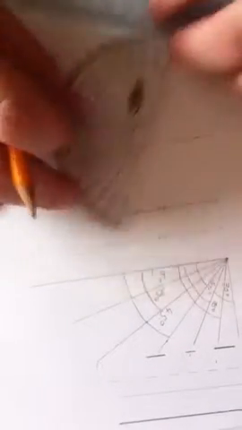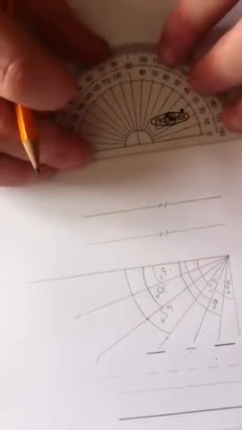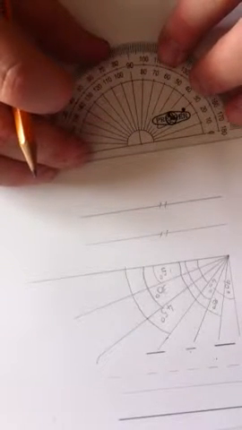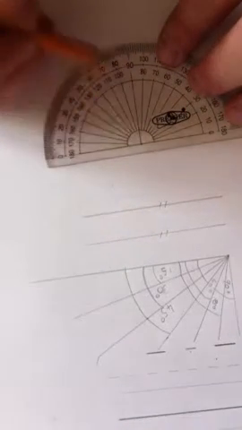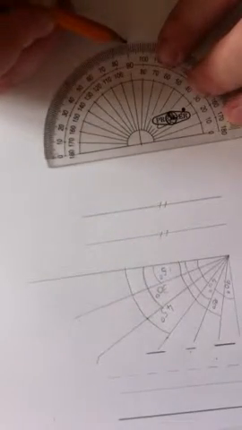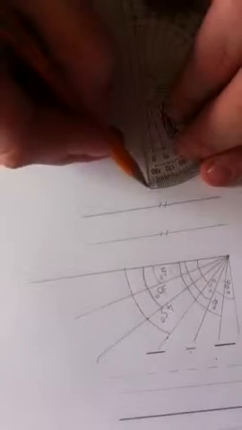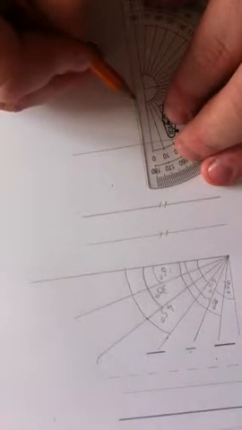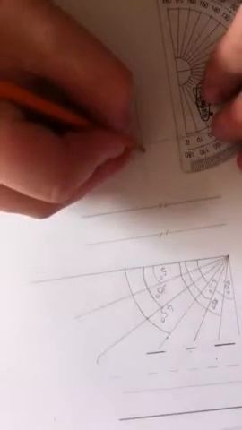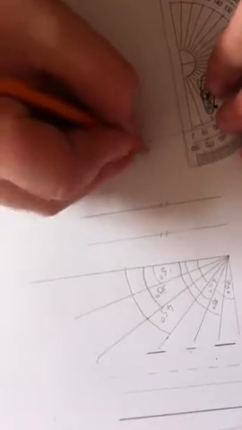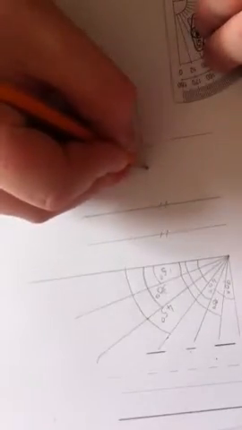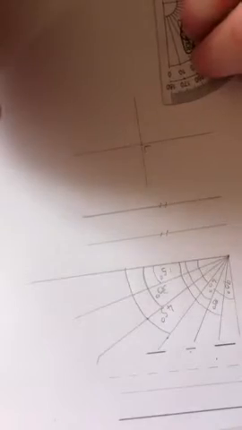And then how we find this is we get our protractor, place it on the line, 90 degrees, mark the 90 point, join the two together, and then this line here is perpendicular to this line here.